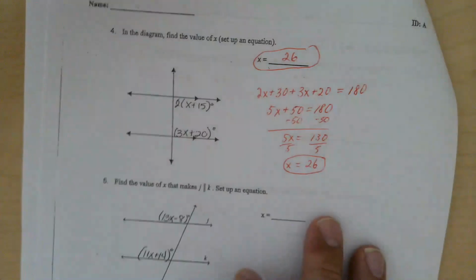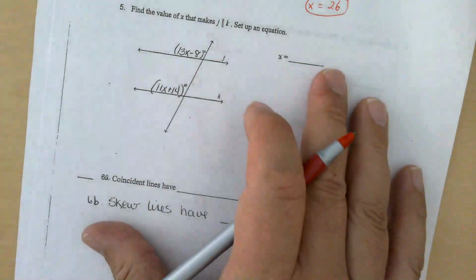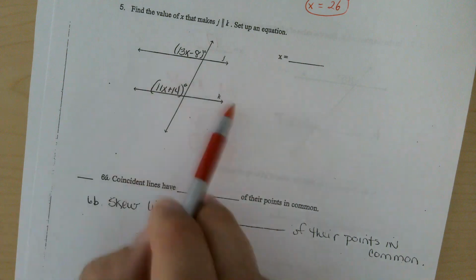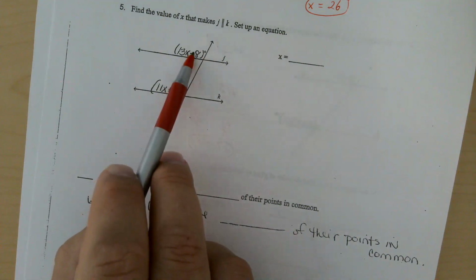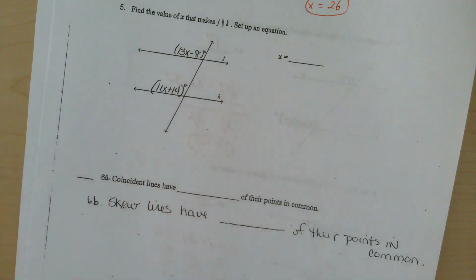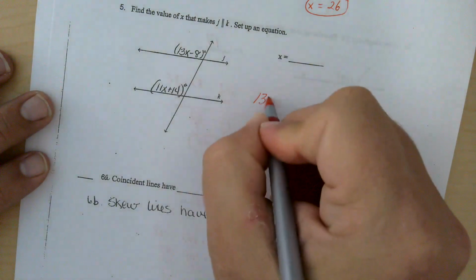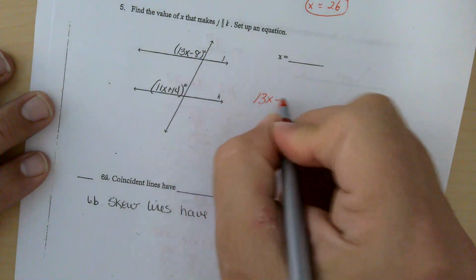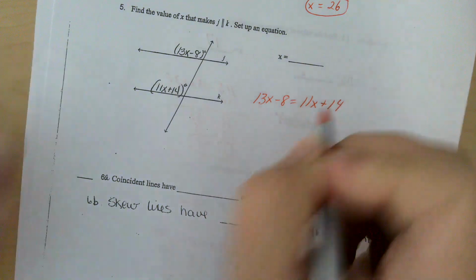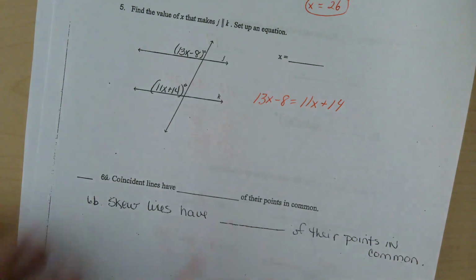Okay? Then when you see this next problem, I am hoping you automatically know that they are corresponding angles. Okay, so parallel lines cut by transversal, these are then corresponding angles, and we should know from the theorem, corresponding angle theorem, that they are congruent. So I just have to write 13x minus 8 equals 11x plus 14. Okay. And it should be pretty easy to solve for this.